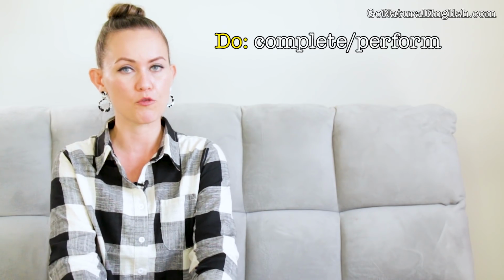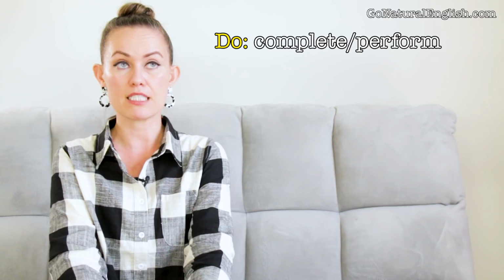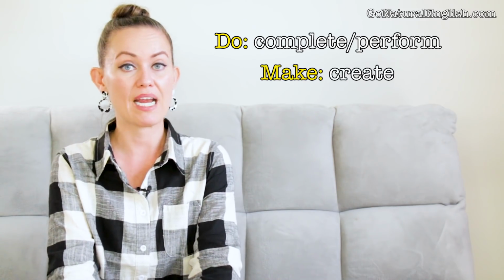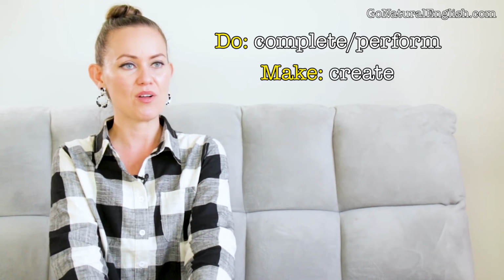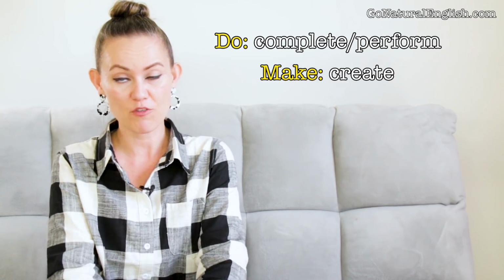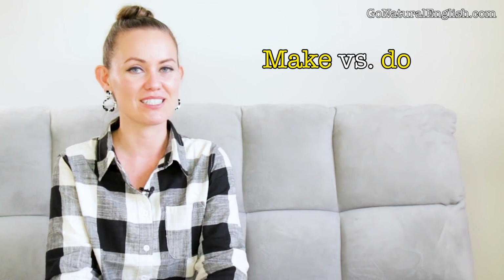In summary, if you can replace the word do with complete or perform, if you could replace the verb make with create, then you probably know that they're correct. Of course, there are exceptions, but I hope that this helps to clarify the difference between make versus do.